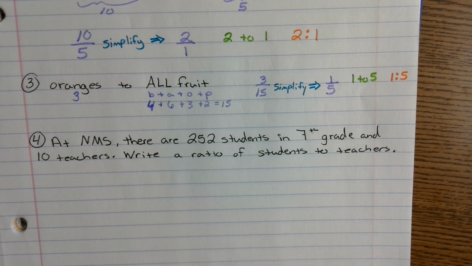Yes, sweetie. Can you what? Yeah, if you can simplify it, do so. So that's why I say always write it as a fraction first. Check to see if it can be simplified. Wrong format though. It's students to teachers. Students should be first, teachers second.